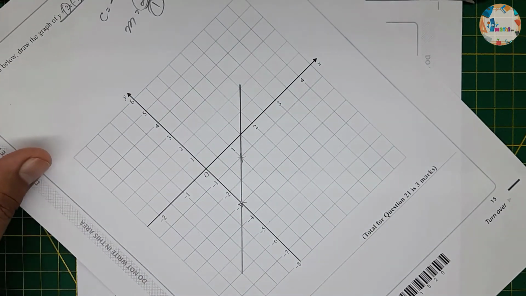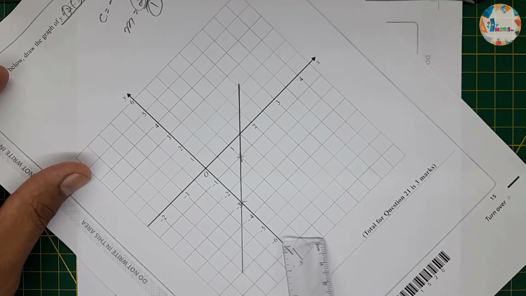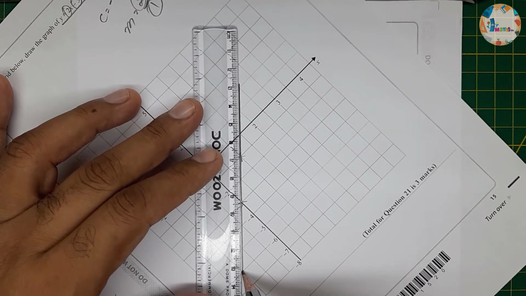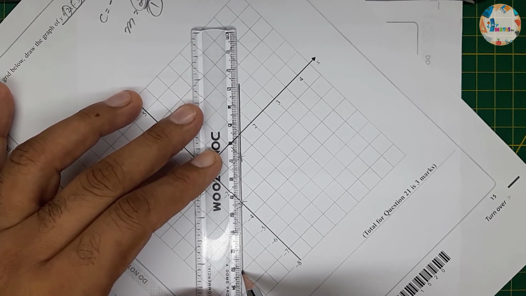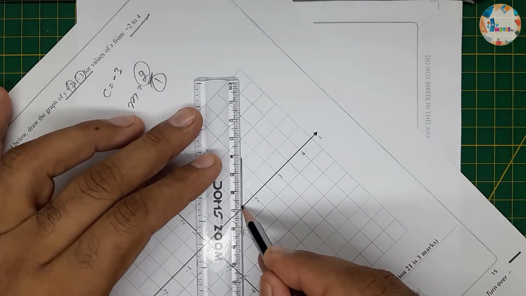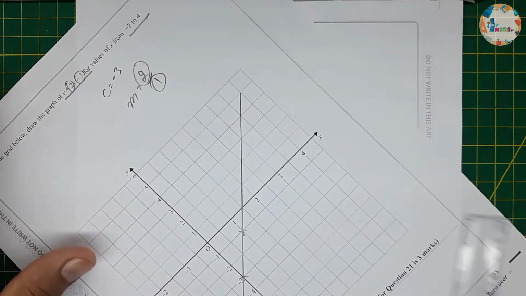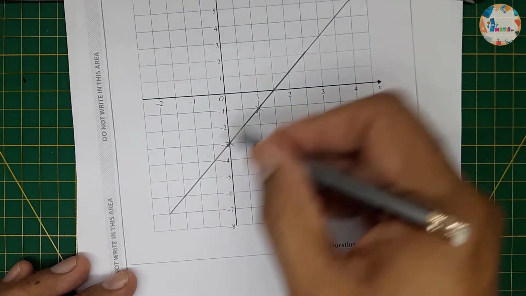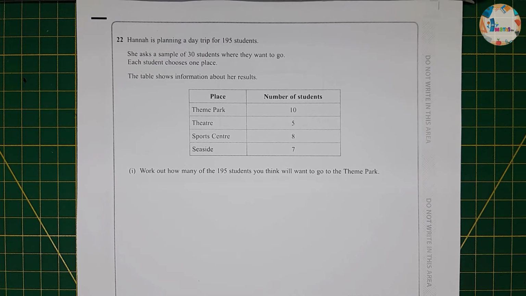So draw the graph of this one for values of x from -2 to 4. So we will be extending this line from -2, which is over here, up to this one. 4 will be up to this point, so we'll be extending up to this one. So they are requiring the line from -2 to 4, which we have drawn. Hopefully you understood this. Then question number 22.